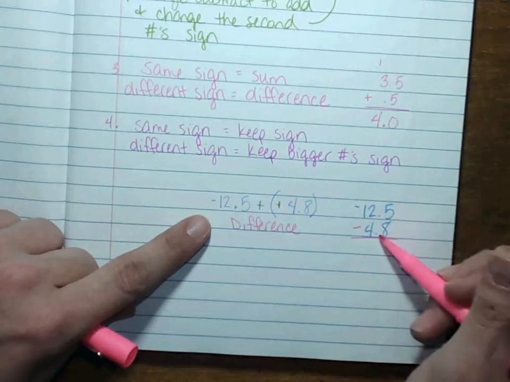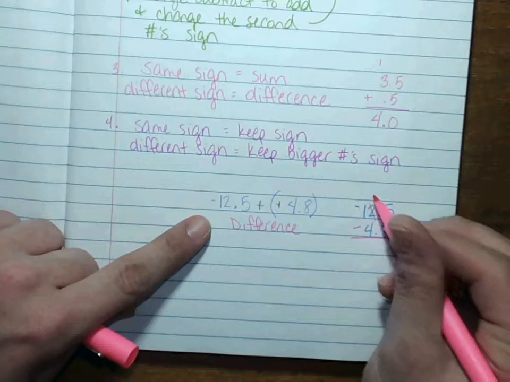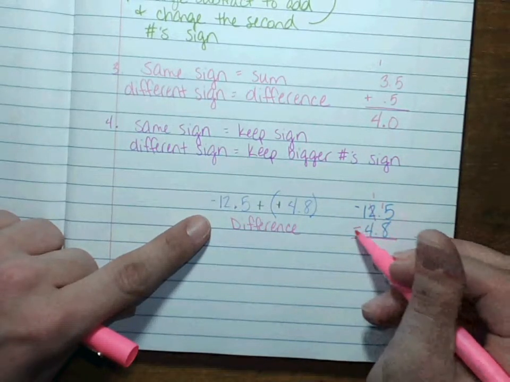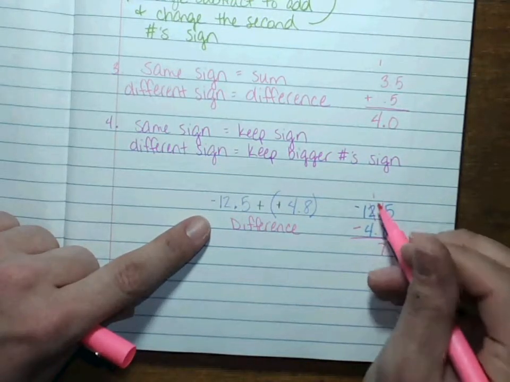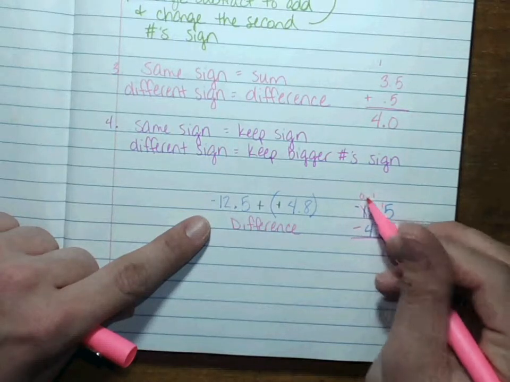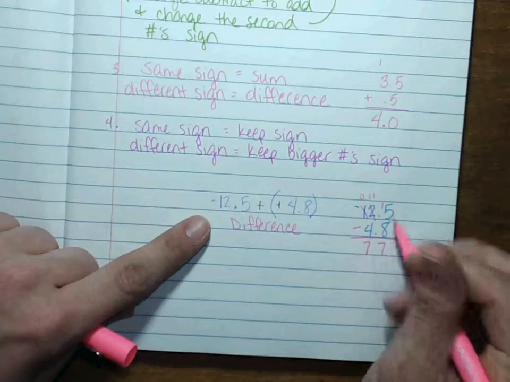Can I do 5 minus 8? No. So I need to borrow from the 2 and make it a 1. Make that 15. What's 15 minus 8? 7. And then can I do 1 minus 4? No. So I need to borrow from the 1. 11 minus 4 is 7. And the decimal comes straight down.